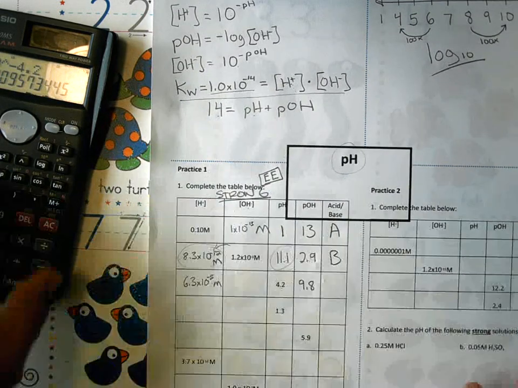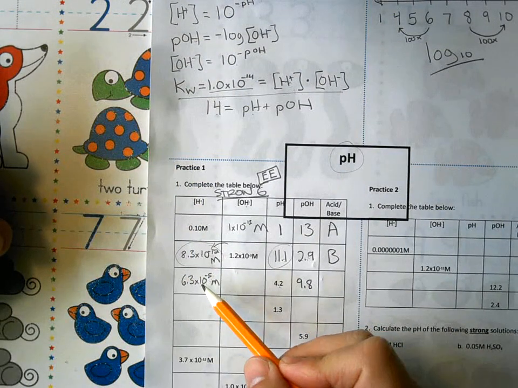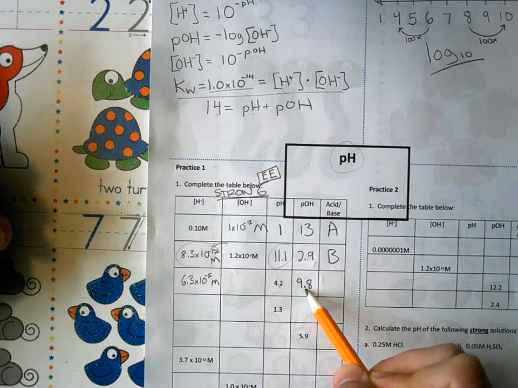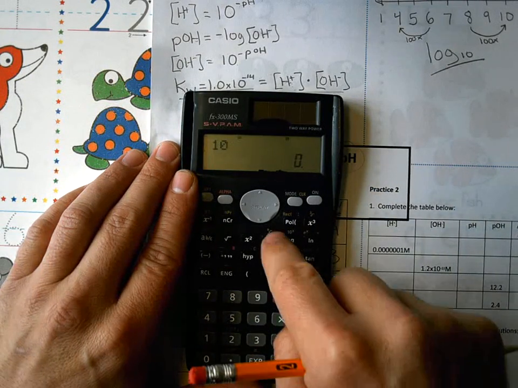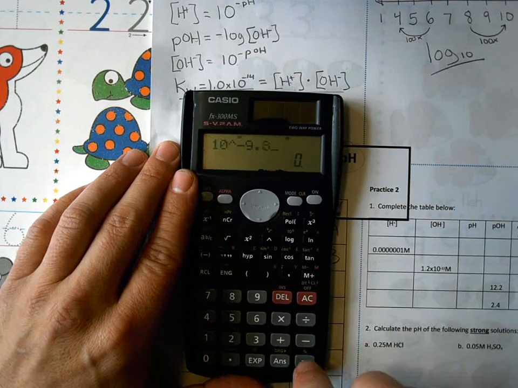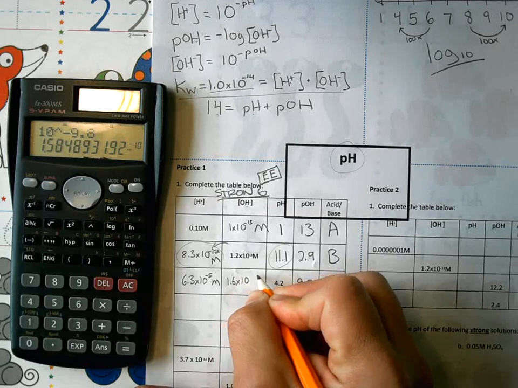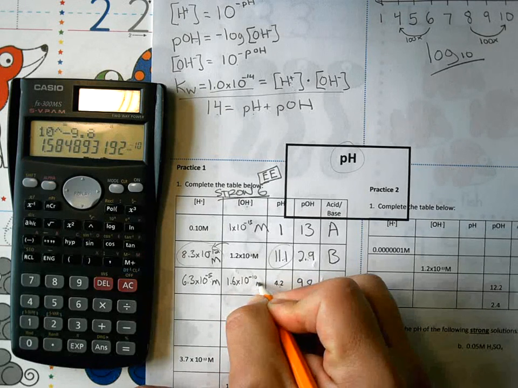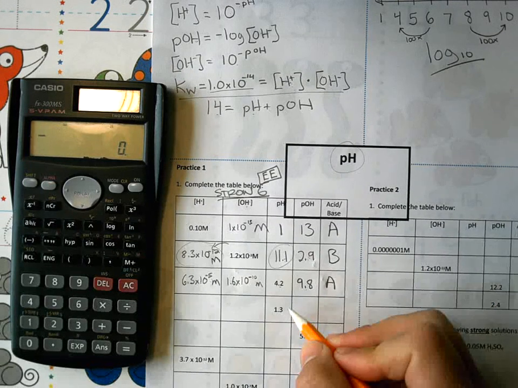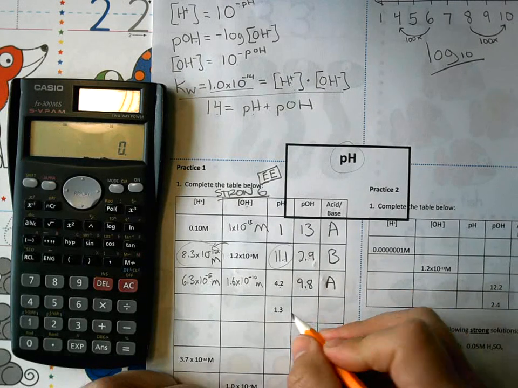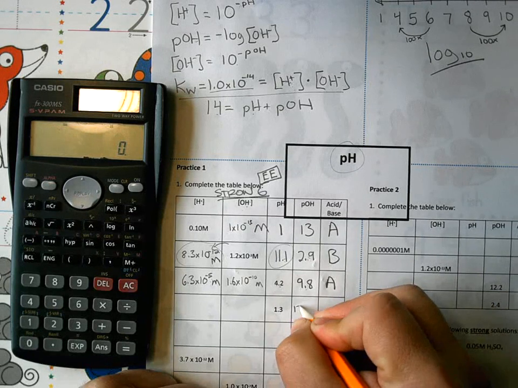And we get 6.3 times 10 to the negative 5th molar. Now we could also divide this from 1.0 times 10 to the negative 14, or I can just do 10 raised to the negative 9.8. And I get 1.6 times 10 to the negative 10 molar. So this would be an acid. Down here, if the pH is 1.3, we subtract that from 14, so the pOH would be 12.7.